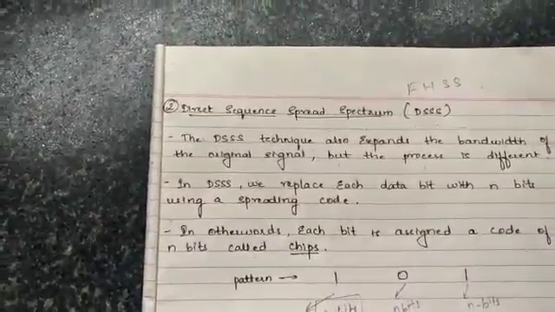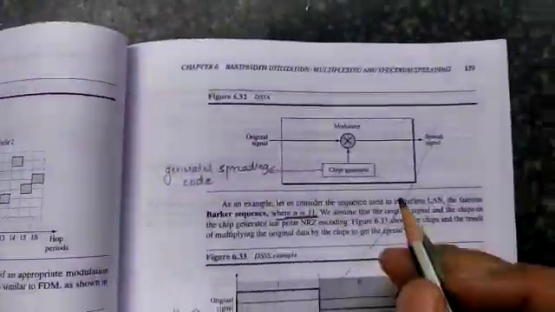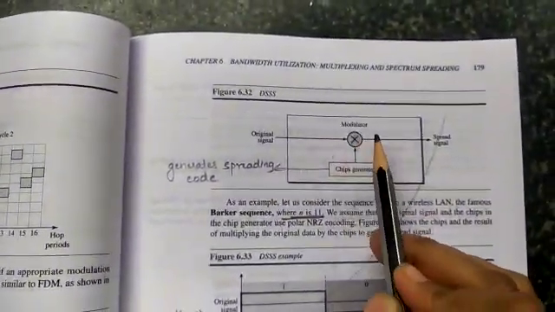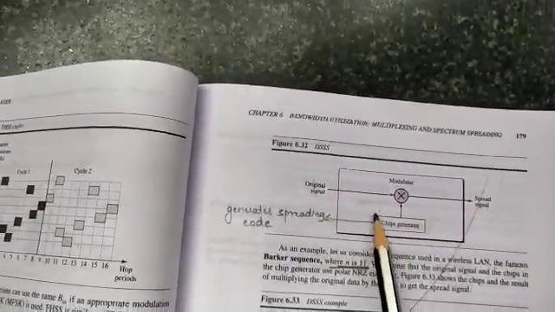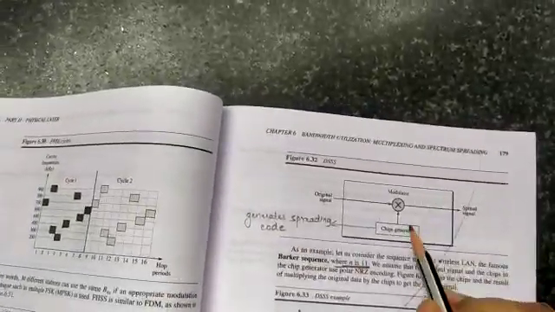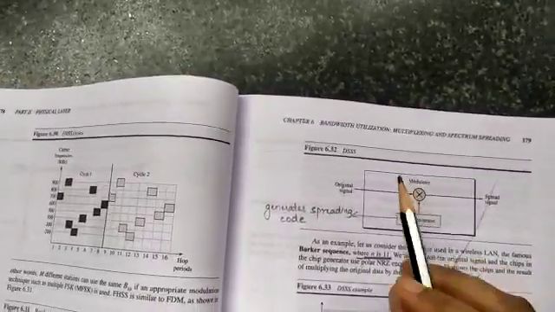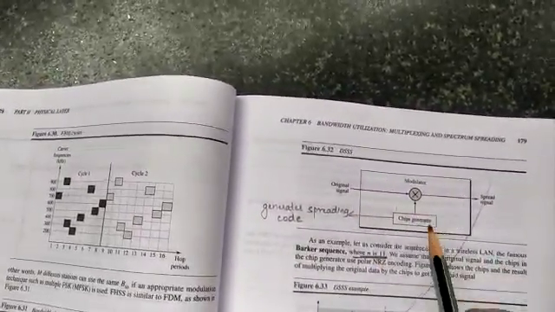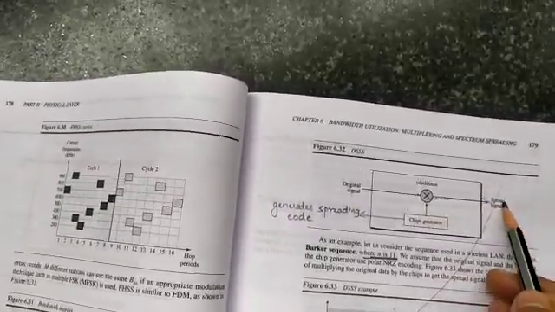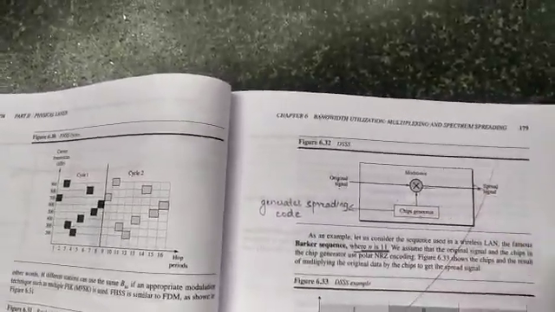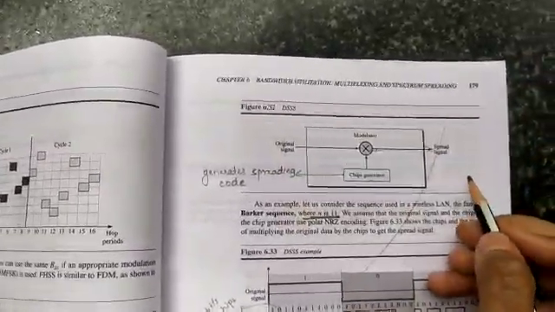Now we'll see with the diagram how it works. This is the diagram of a DSSS, wherein the original signal is present here. The chips generator generates a spreading code, which is given to the modulator, and after the original signal is encoded with it, we get the spread signal, with an extended bandwidth rather than the original bandwidth.